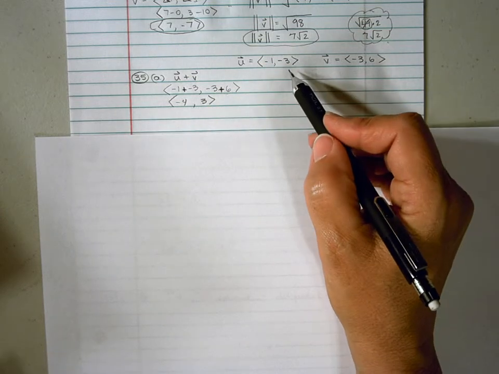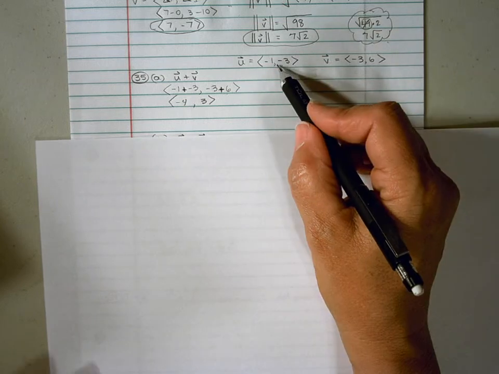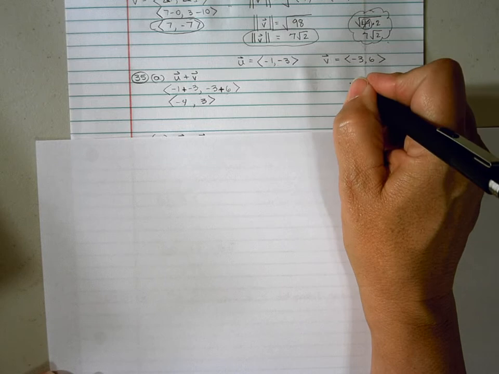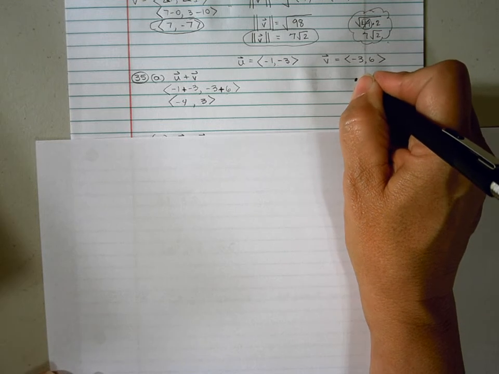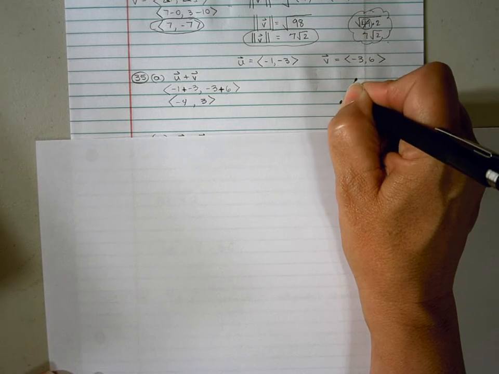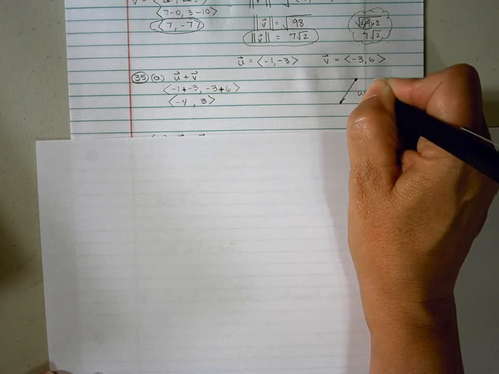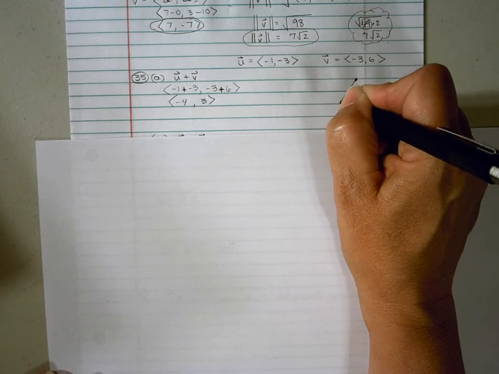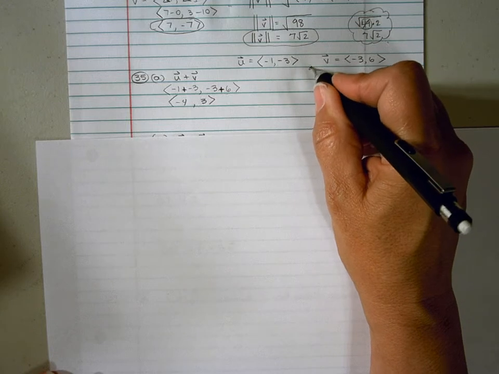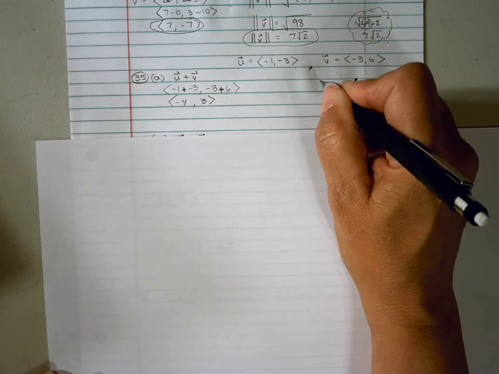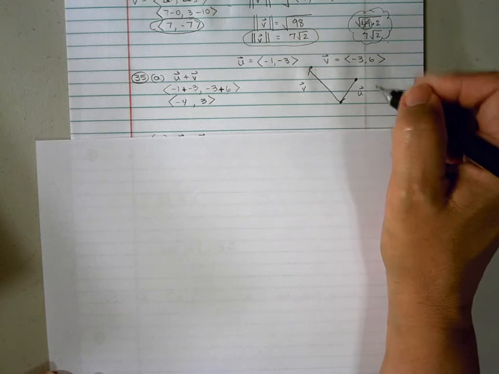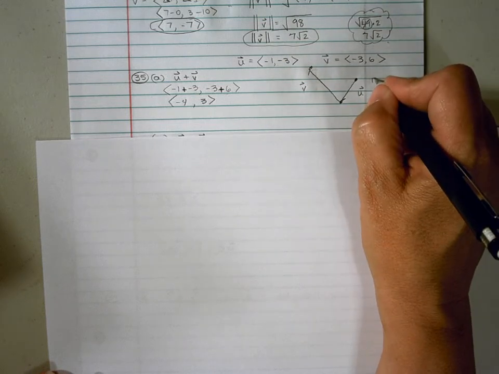The intent for drawing in our class is you would draw them separately. I'm going to be going left, which means I'd like to start up here. I'm going to go left 1 and down 3. That's what u would look like. Then I'm going to go left 3 and up 6. These are not perfectly to scale. That's v.